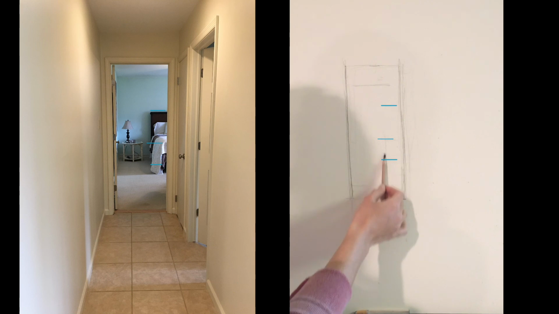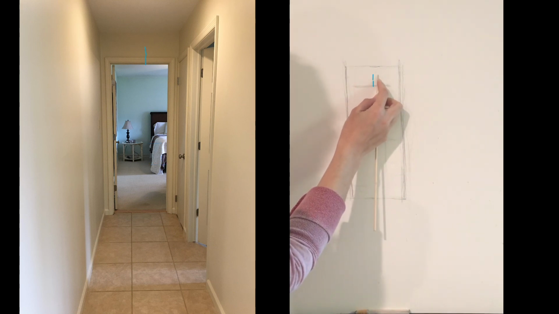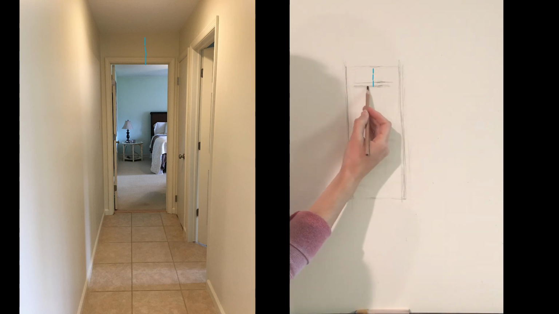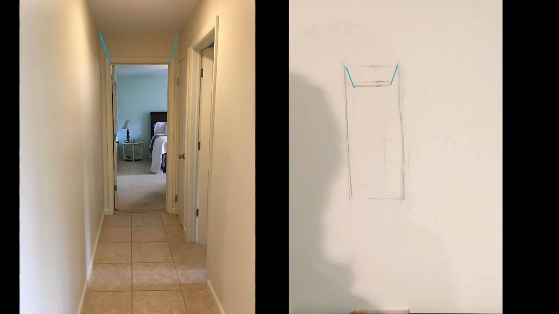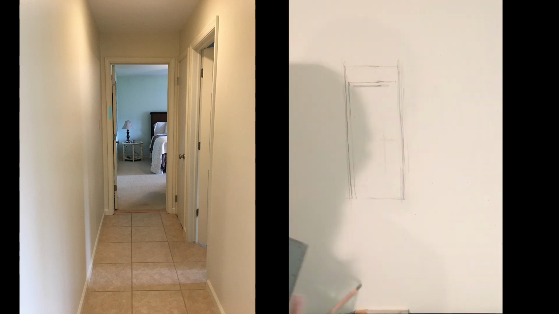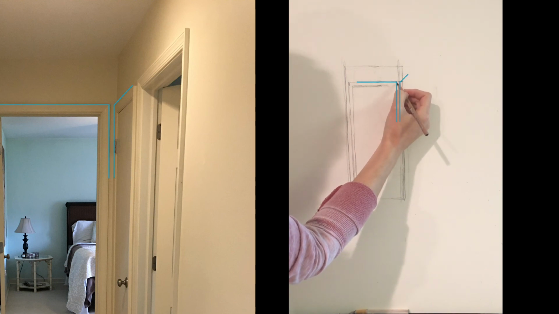Gesturally estimating the distance between objects. Finding the height of the molding on the door frame. Locating the corners of the doorways. Straightening lines. And working out the spacing between doorways.